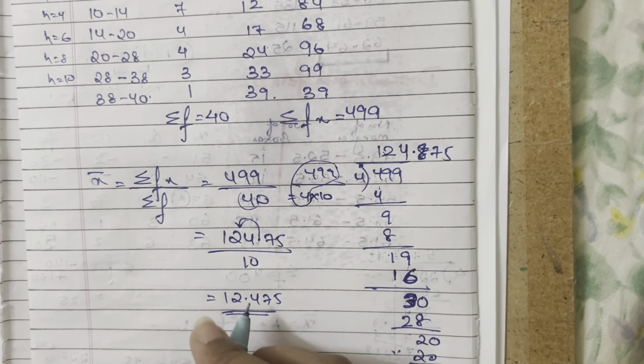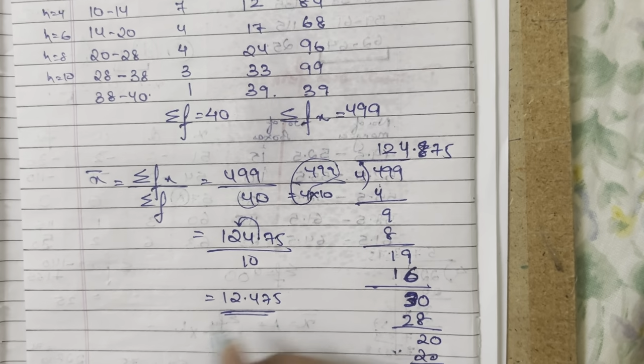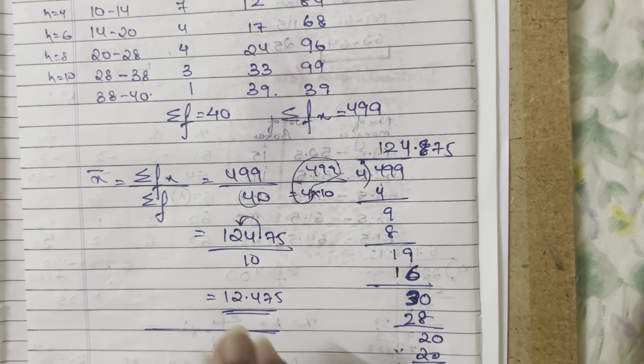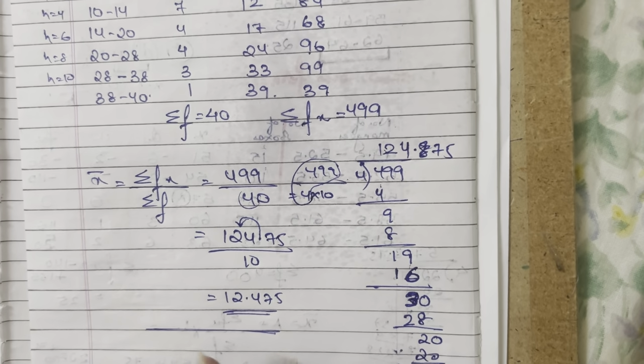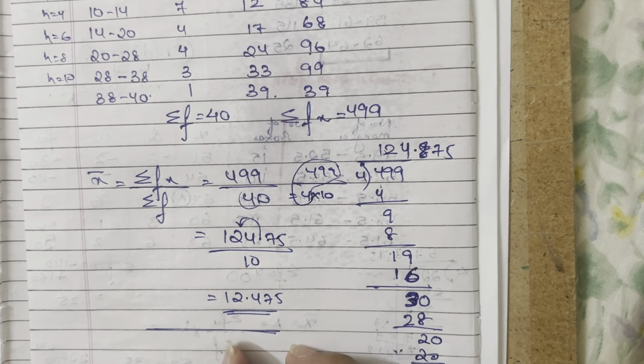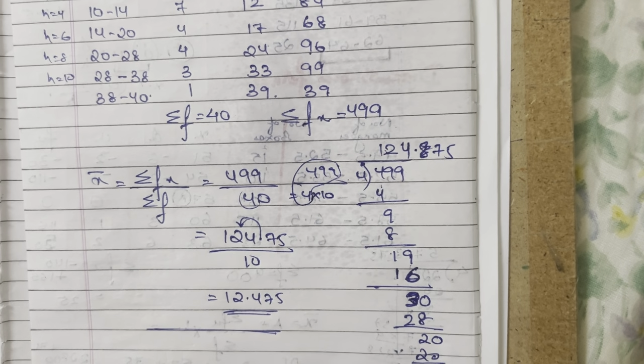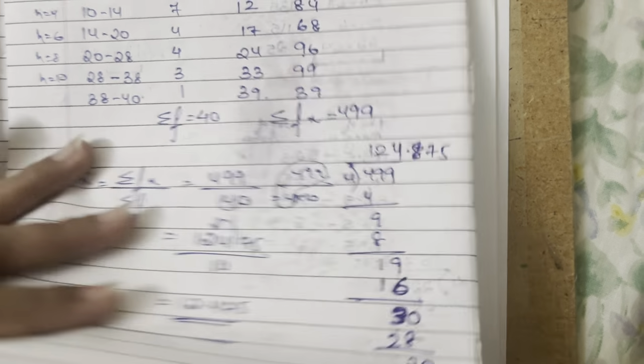This is the mean of the absent students on that particular day. So this is the average of the students leaving the school on those days. And likewise, there is one more question being asked, wherein there is no frequency, there is no class interval given.